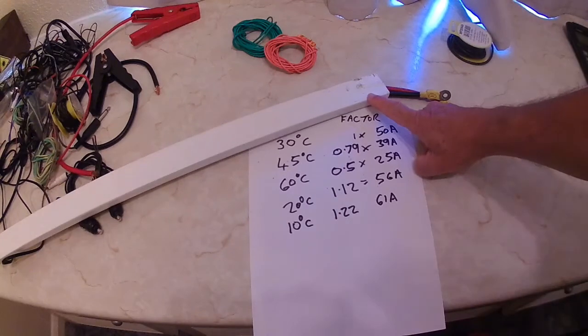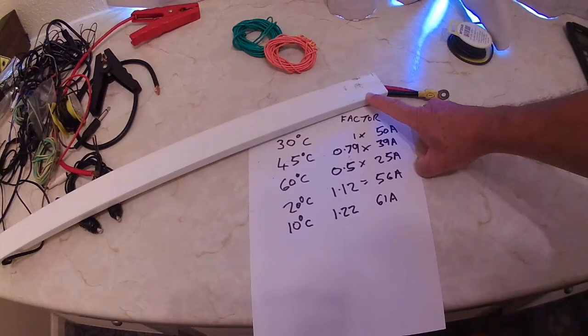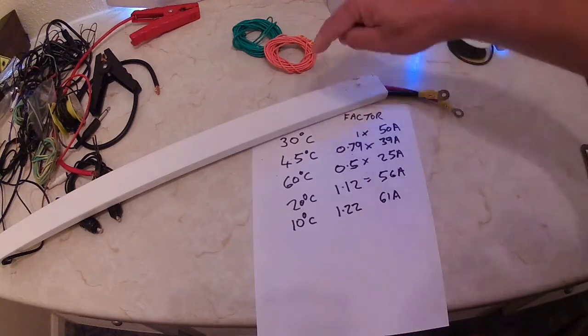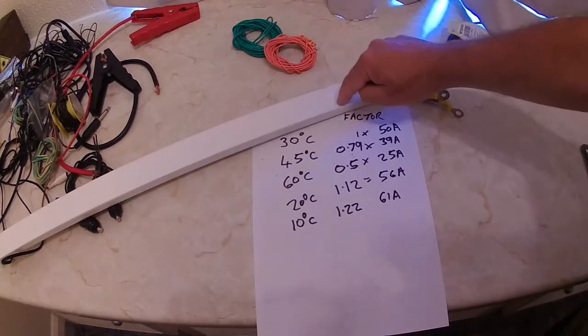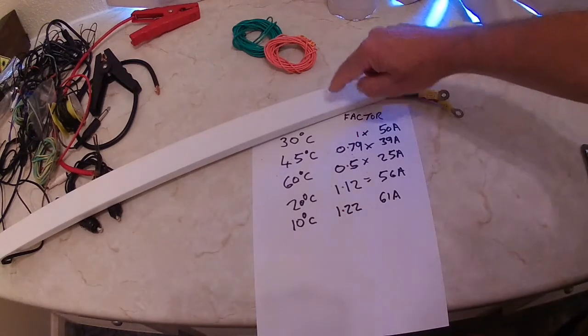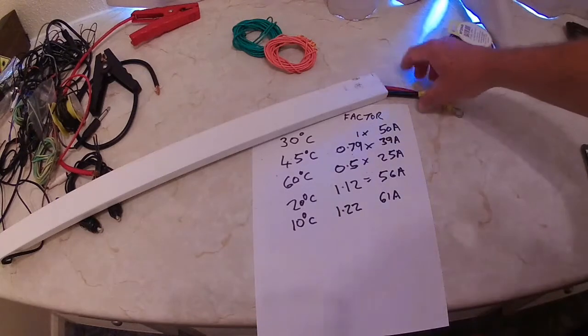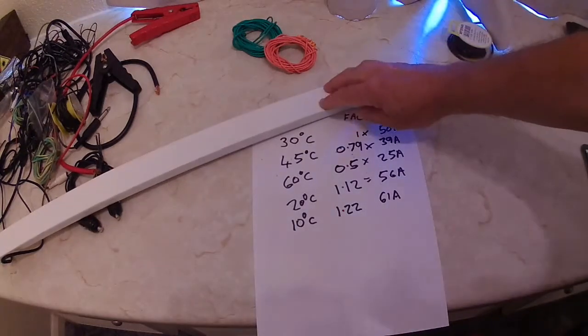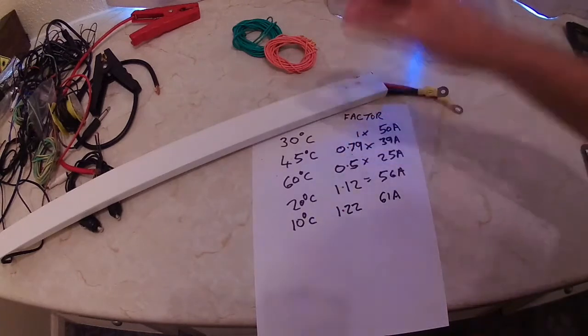That is not in free air anymore. And there are also derating factors for use in conduit, and also when cables are bunched together. To get that information, you'll have to do your own research.